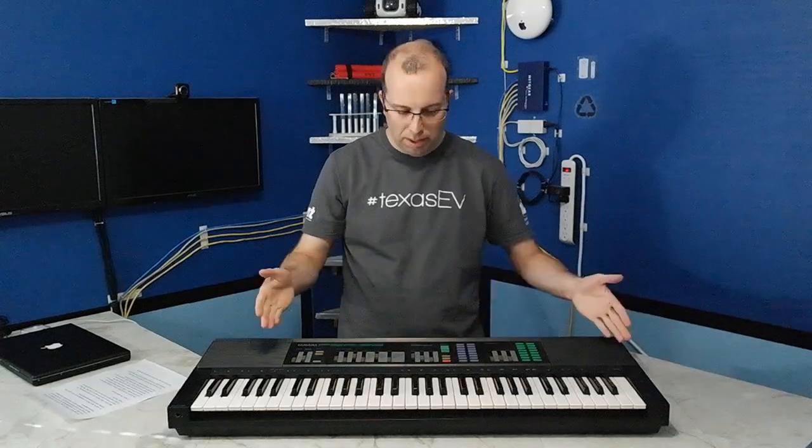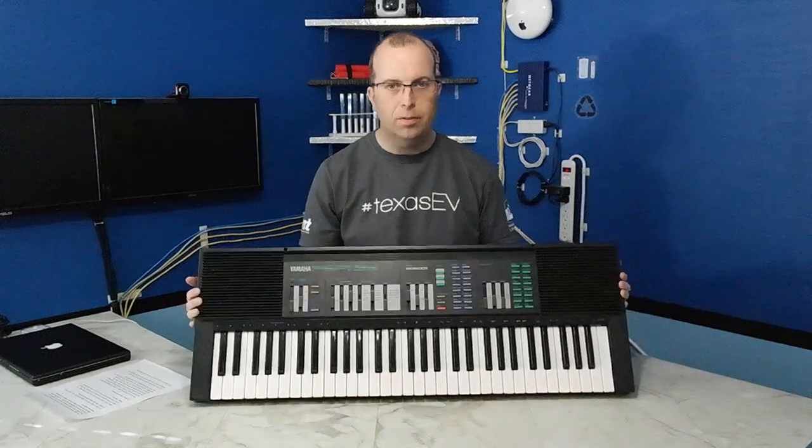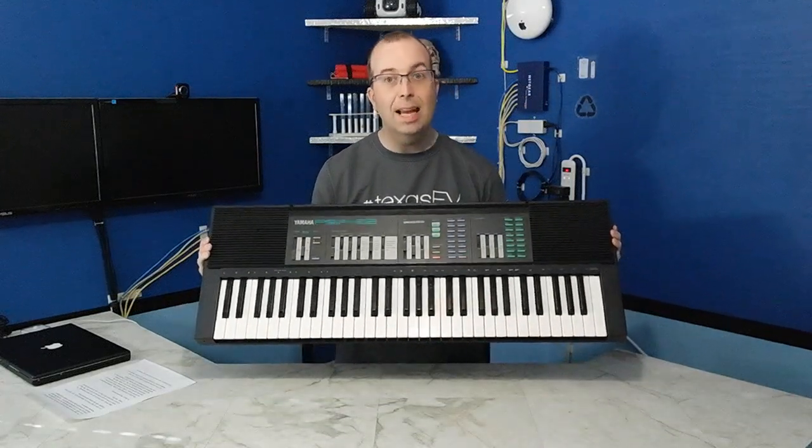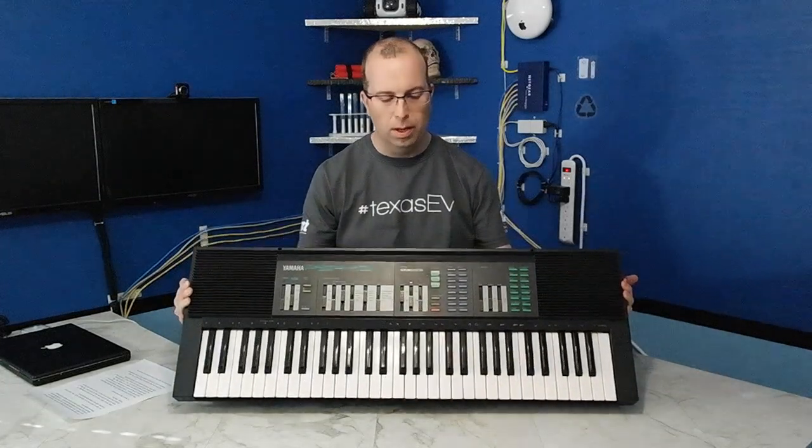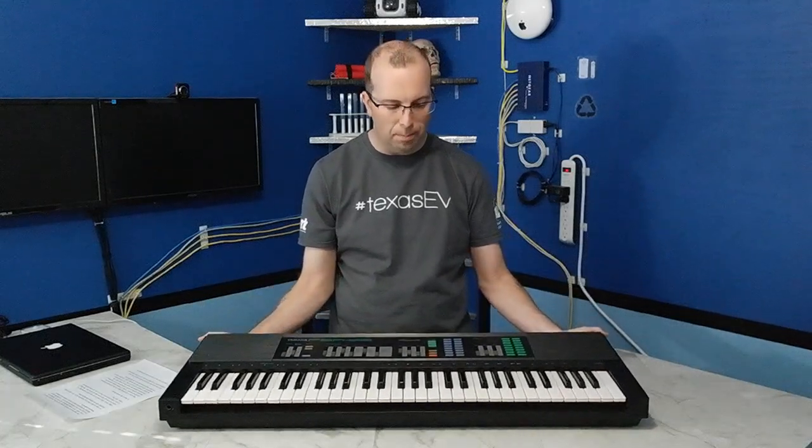Alright, and the keyboard of choice today is the Yamaha PSR-32. This is from 1987, and it is a large keyboard, but don't be fooled into thinking it's a professional keyboard. It uses the same YM3812 synthesizer chip that a lot of the smaller kids' keyboards used at the time. I suppose the main advantage of this keyboard over one of those is that it does have 61 keys, which gives a little bit more range of notes available.